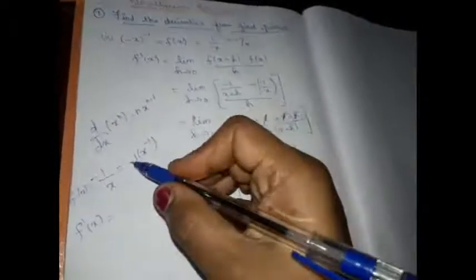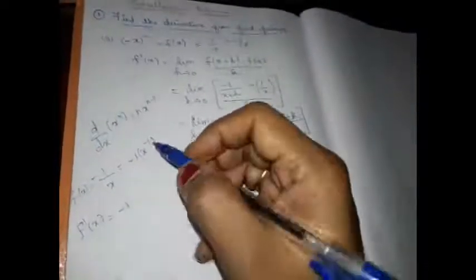So your f dash of x is going to be n into x power n minus 1. So already minus 1 is there. Now minus 1 into n into x power n minus 1. So minus into minus is going to be plus. 1 into 1 is 1. So x power minus 2. X power minus 2 is nothing but 1 by x square. Thus we arrived at the same answer.